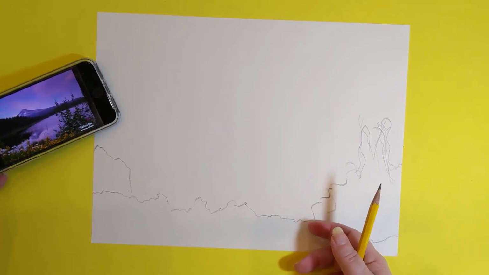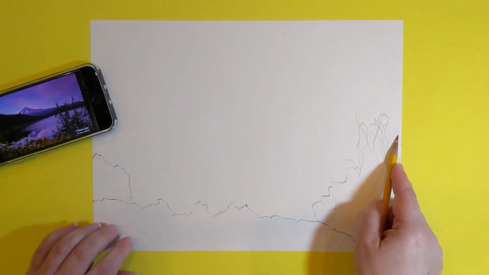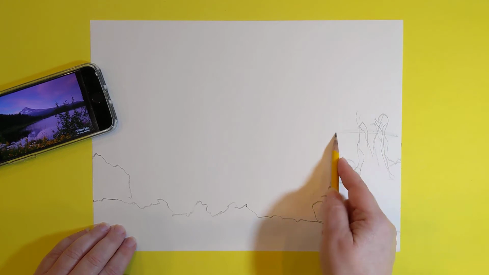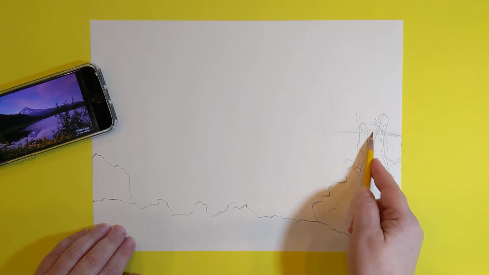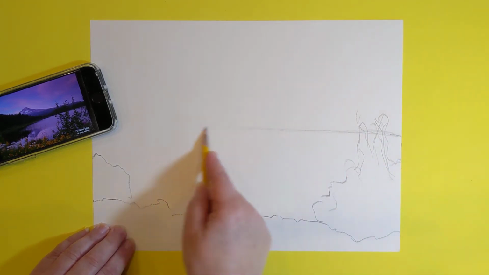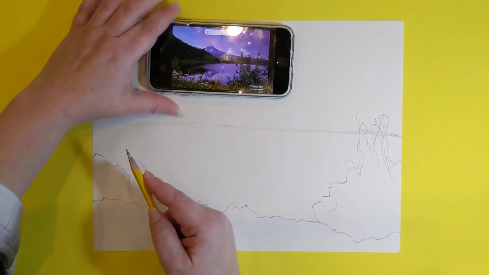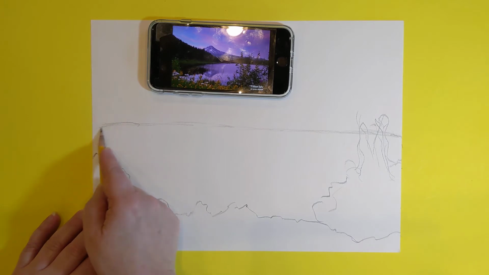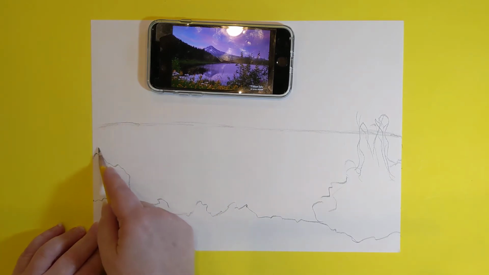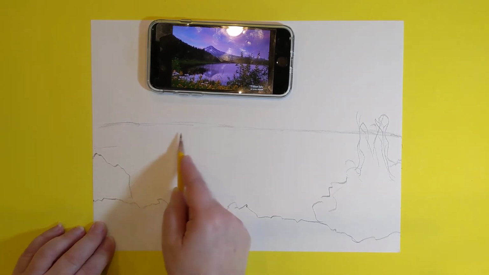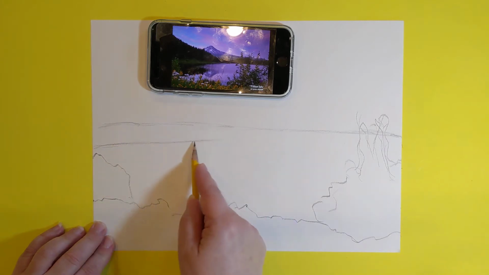Now I'm going to work on my middle ground, and I've got this line of the water that comes behind the foreground and curves maybe a little bit around there. And that's a little high, actually. Probably comes a little bit farther down.